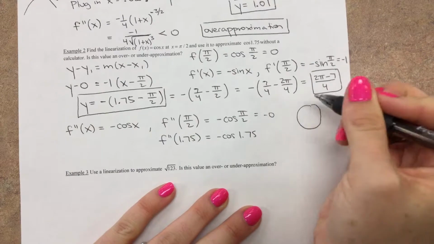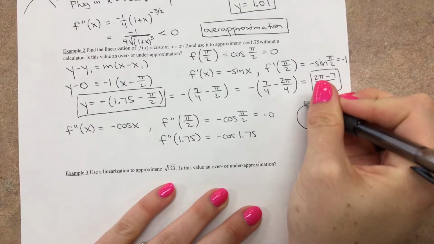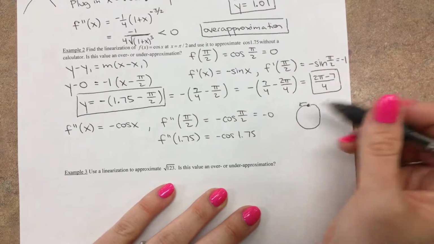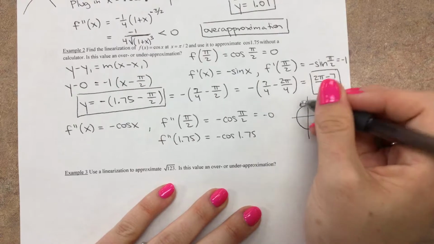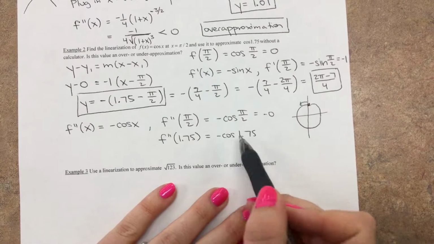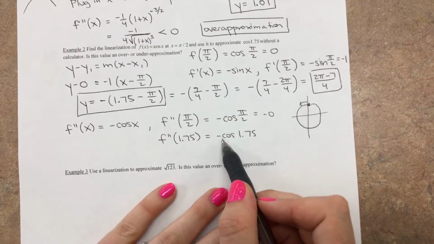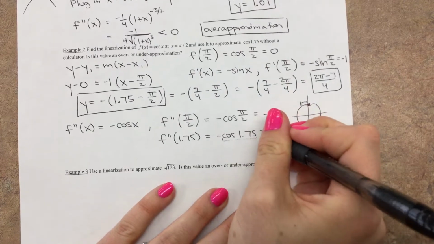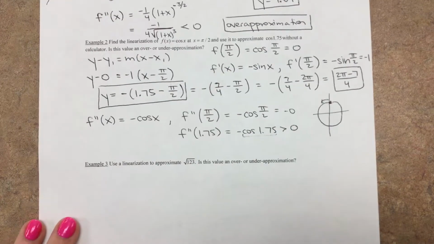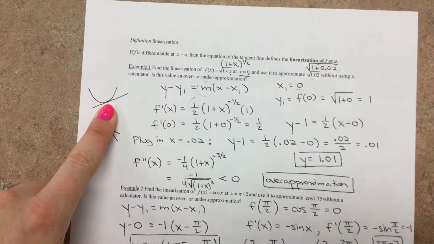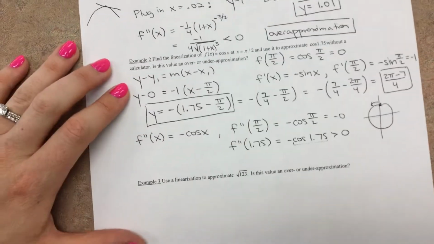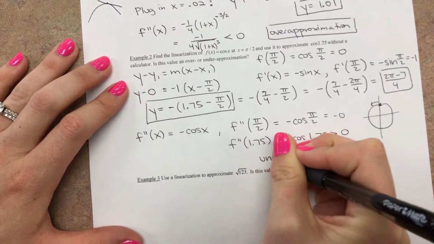Just to give you a little visual, here's pi over 2. 1.75 would be just going a little bit farther in that direction. And as soon as you pass this point over here, cosine becomes negative. So over here in this second quadrant, cosine's negative, but then this is negative cosine of 1.75. So we know cosine is going to be a negative value, but then we're making it negative, so this is going to come out to be positive. So our second derivative is positive, which means our graph is concave up. And if our graph is concave up, that means that your approximation would be underneath the tangent line. So this would be an under approximation.